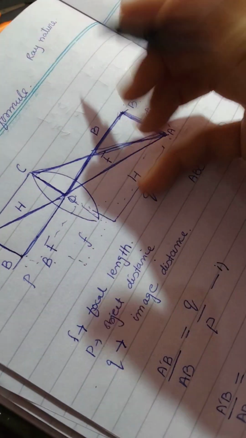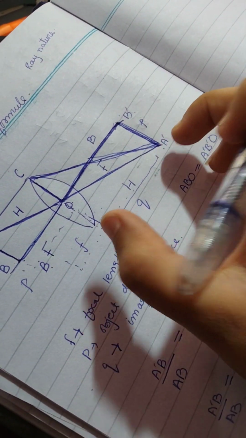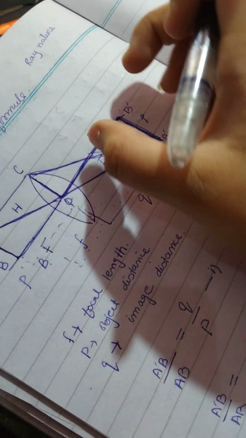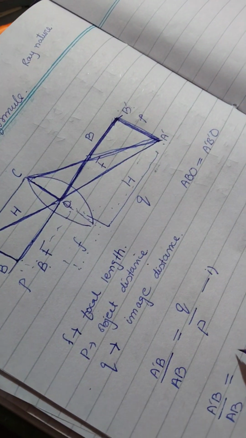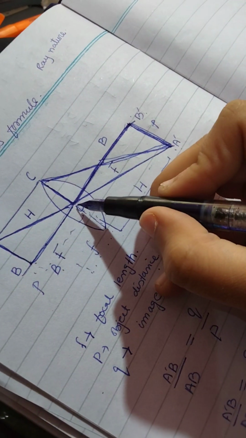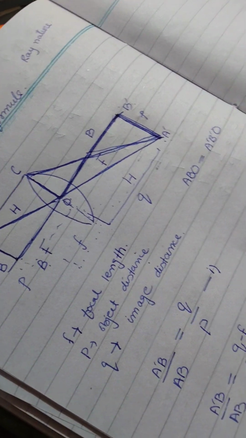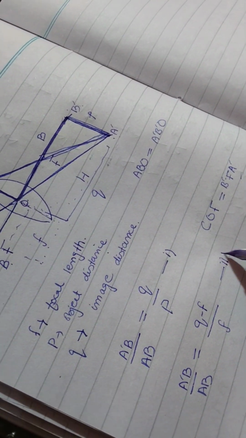Their base is basically B dash F, but as you can see, I want to find this, and this total is known as Q. If I subtract F from Q, I'll get this. So I'll write over here Q minus F. For this, you can see this length is F. So F. This is equation number 2 basically.